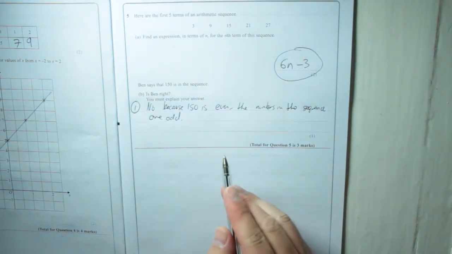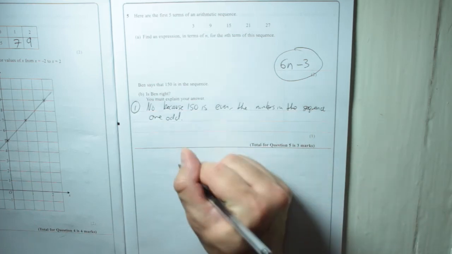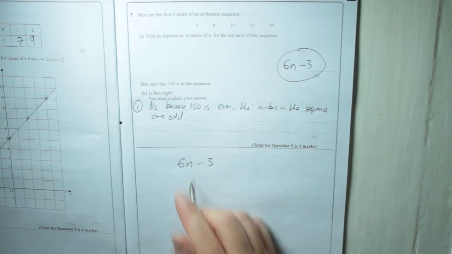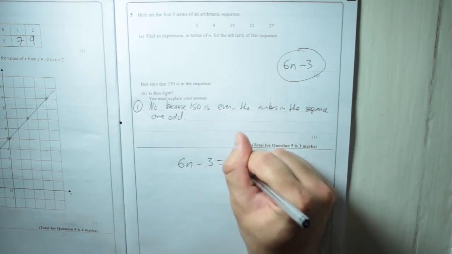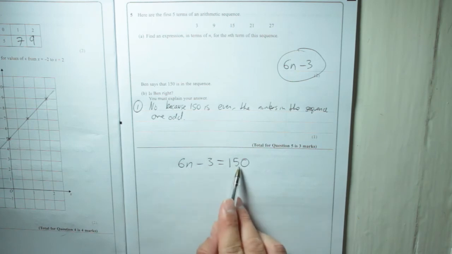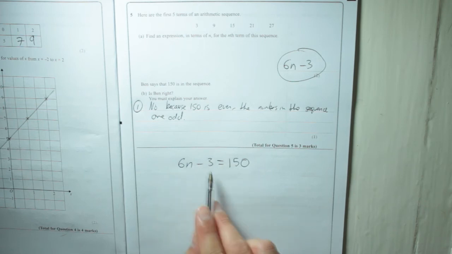Now, the other way to do it is to say, well, we know the rule 6n minus 3. Now, if 150 was in the sequence, we would be able to put in a value of n into this formula and get 150. So as long as we can put a number in there to make 150, and that number, remember, has got to be a whole number, an integer, we'll be able to get 150. The way we can find out if we can do that or not is to solve this equation.